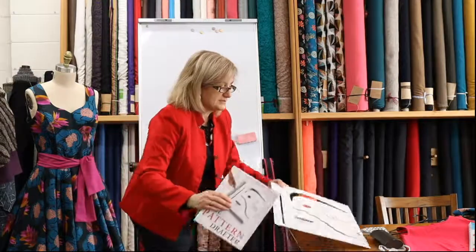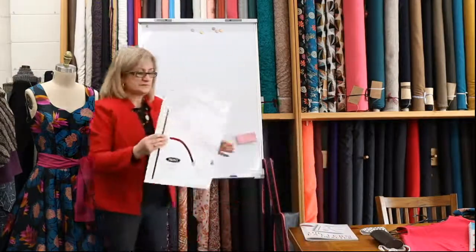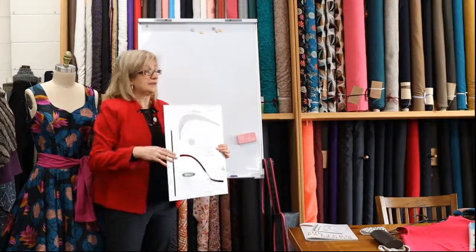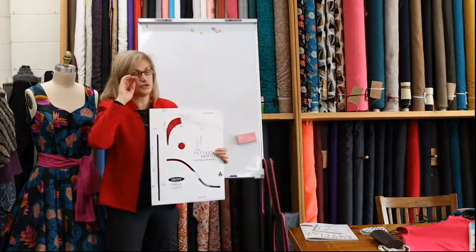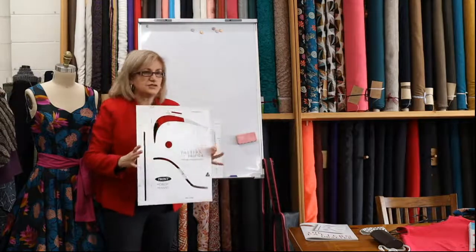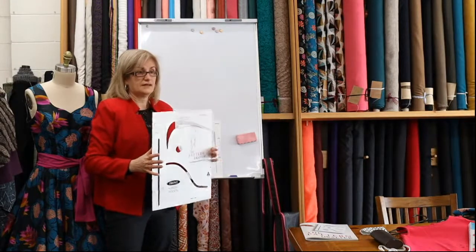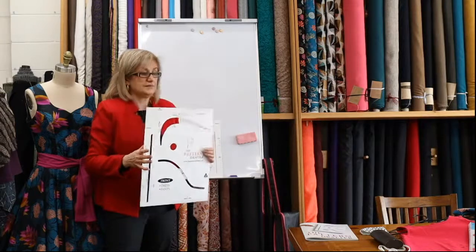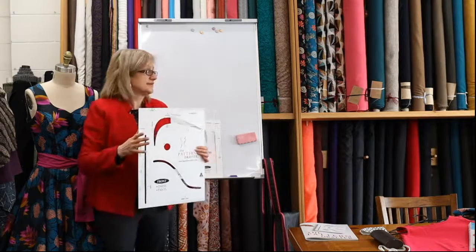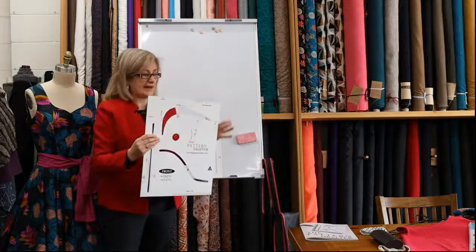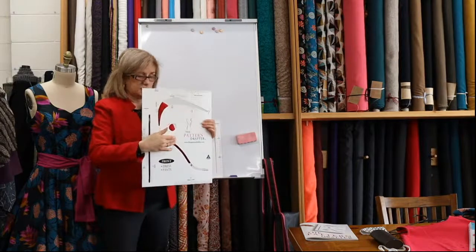The other reason I developed this was that when I did teach pattern making, we would take 30 measurements to do a dress block. With this, you only need 7 measurements to do your dress block. So it is a much quicker version. We use right angle rulers and French curves. Well, these are your right angles and these are your French curves.